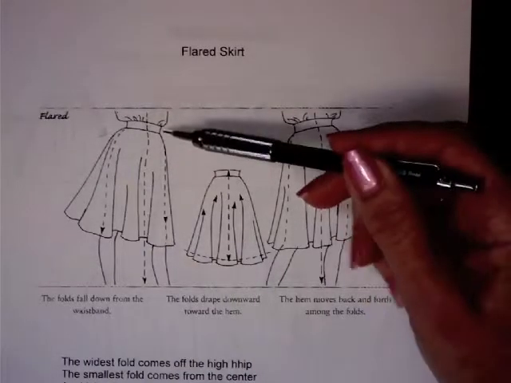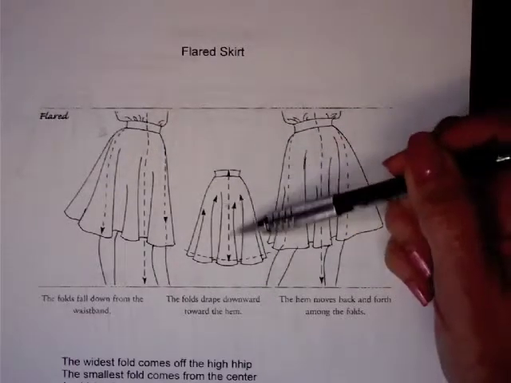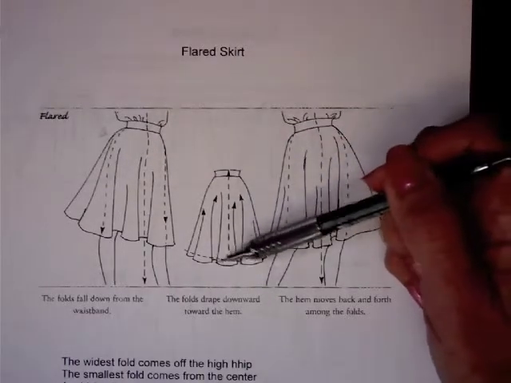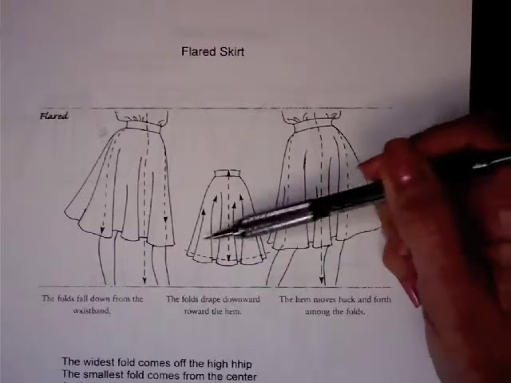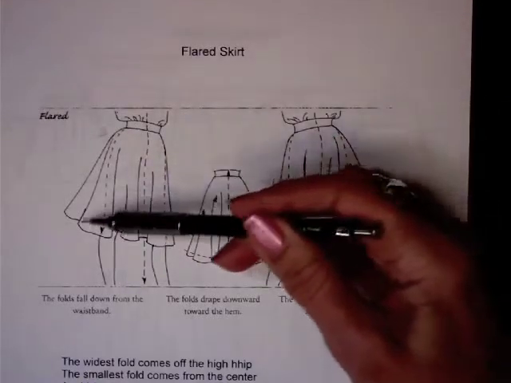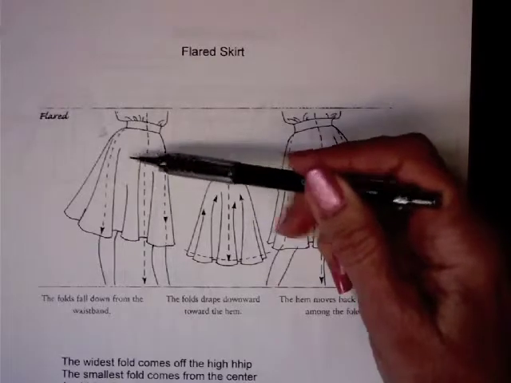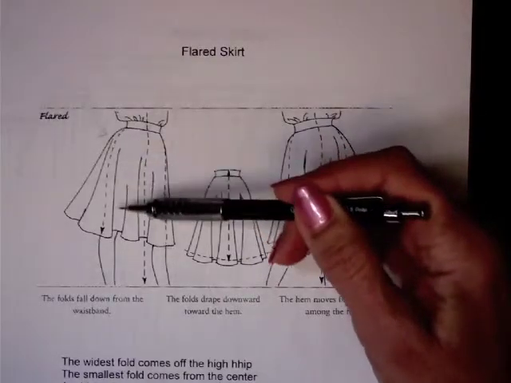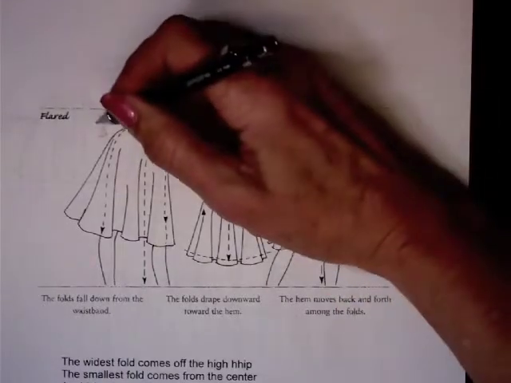So let's take a look at what the difference is. Now one of the things about the flat in this example is everything is pretty symmetrical and the folds are falling straight, but they're also all the same size. Now if we look at our illustration, we have a little bit more variety in the way that the folds are falling. You can see here that the folds are still falling straight down, but the widest fold is coming off of what we call the high hip side.